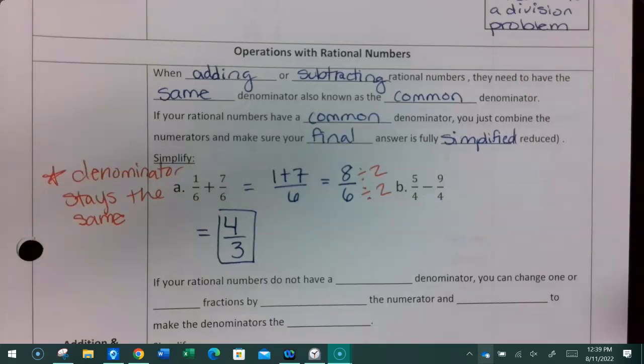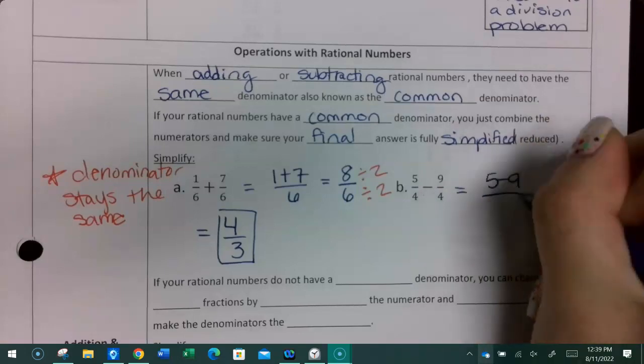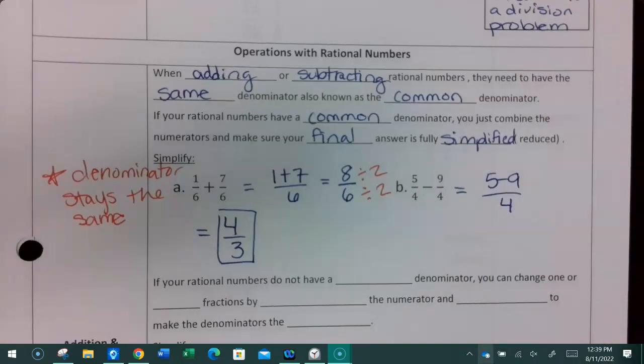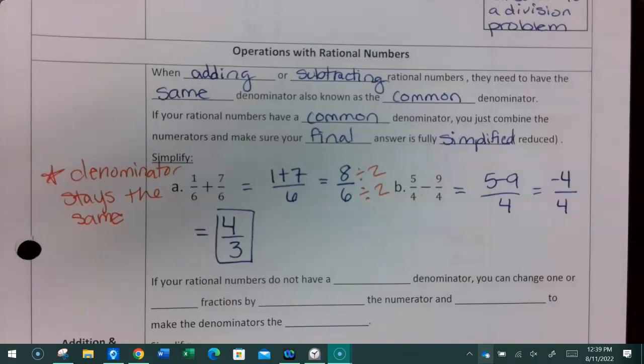So on B, what do I want to do? So I'm going to do 5 minus 9, and it's going to stay over the 4. What is 5 minus 9? Negative 4. And the bottom stays 4. Then what can divide both of these numbers? Anything larger than 2?